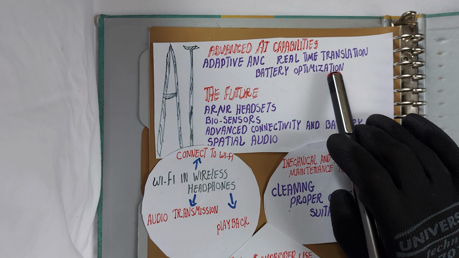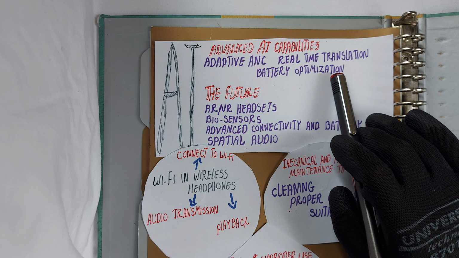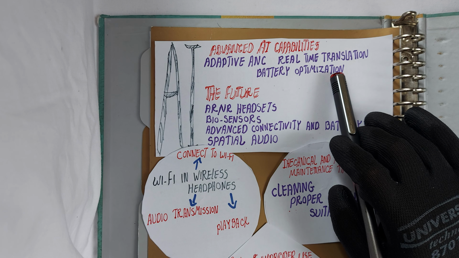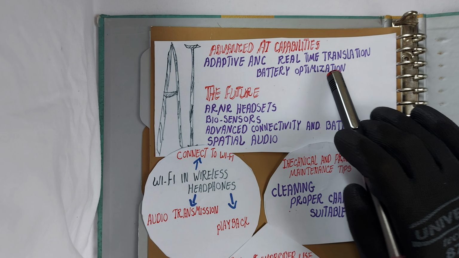And battery optimization. What is that? AI learns your usage habits and manages energy accordingly. For instance, in silent mode, it reduces power consumption. For example, Jabra Elite 10 adjusts power based on usage patterns.